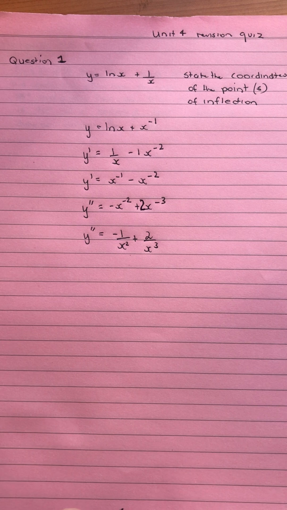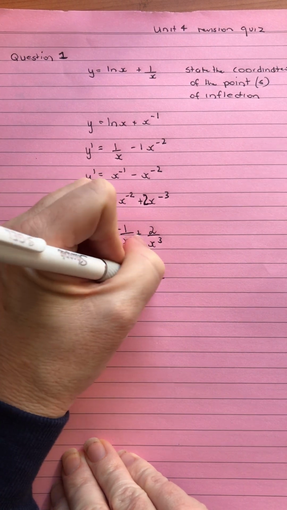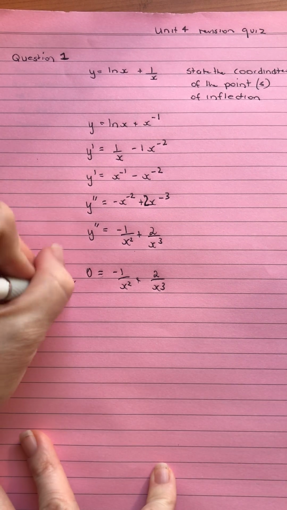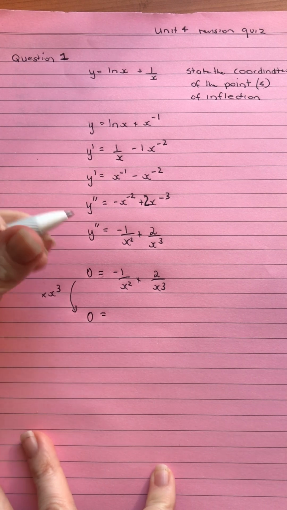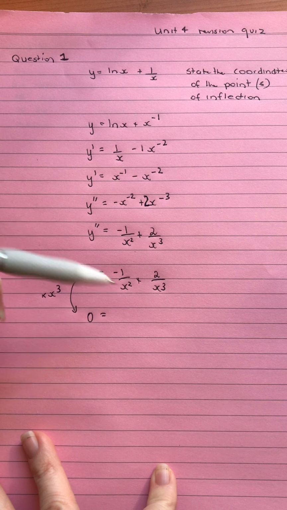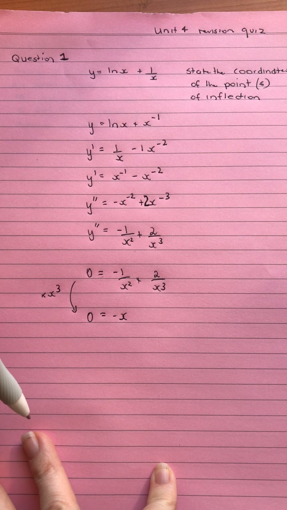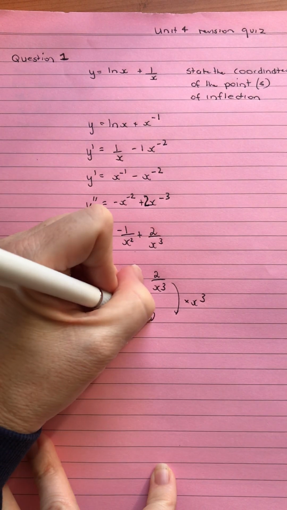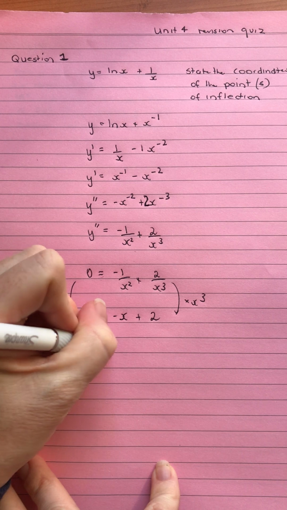So then I'm going to be solving that when the second derivative is equal to 0. So I'll put a 0 here is equal to negative 1 on x squared plus 2 over x cubed. And then I want to solve what value of x would give that. So I can multiply through by x cubed. 0 times x cubed is just going to give me 0. When I multiply this negative 1 on x squared by x cubed, I'm going to be left with negative x, because I would have a negative x cubed on the top and the x squared on the bottom. Then when I multiply this one by x cubed, I would be left with 2. Then I can solve that. I can take that x to the other side, and I would get x is equal to 2.